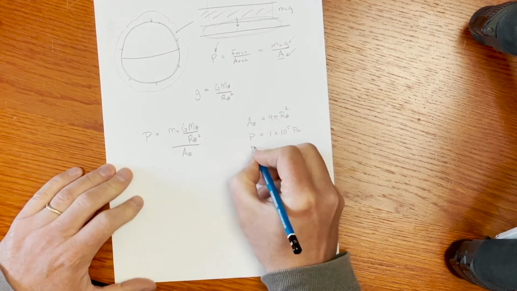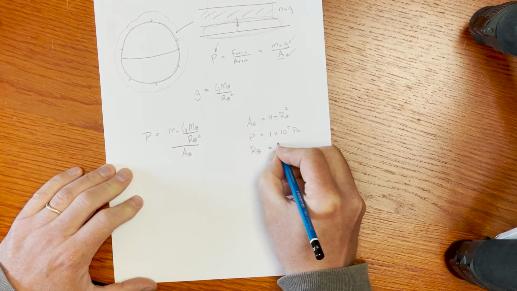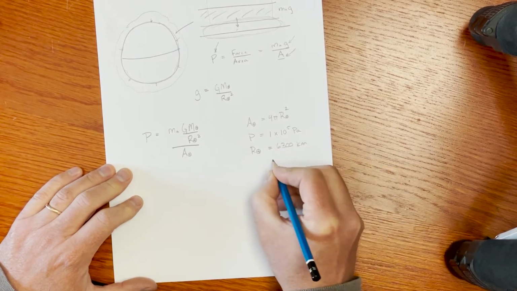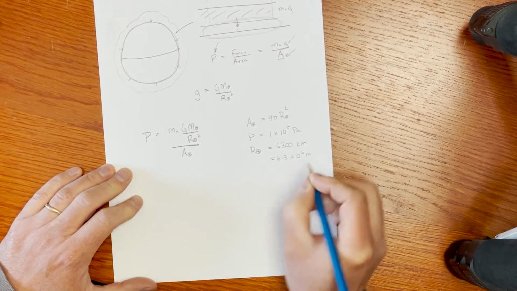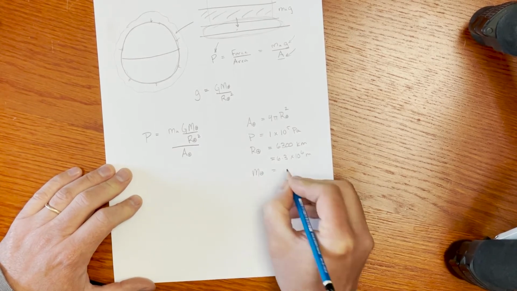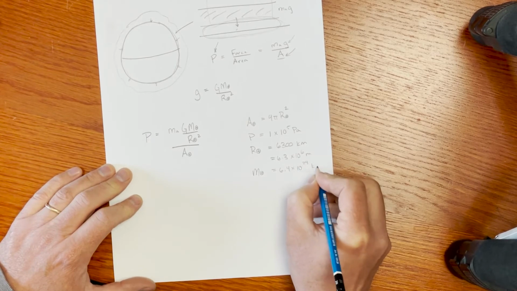We know that the radius of the Earth is about 6,300 kilometers. So let's say 6.3 times 10 to the 6 meters. We know that the mass of the Earth, if I look this up, is about 6.4 times 10 to the 24 kilograms.